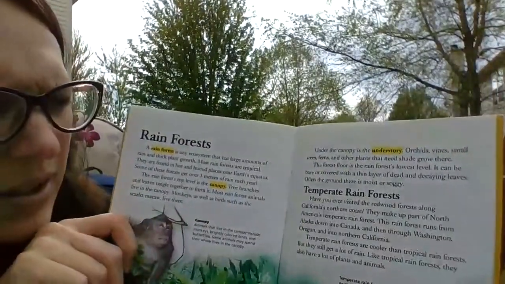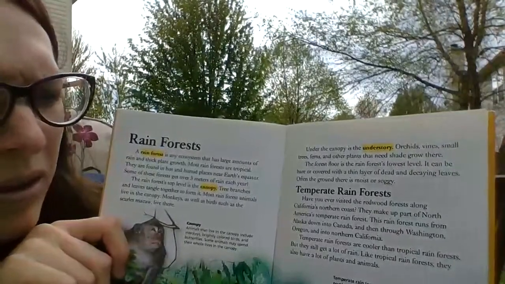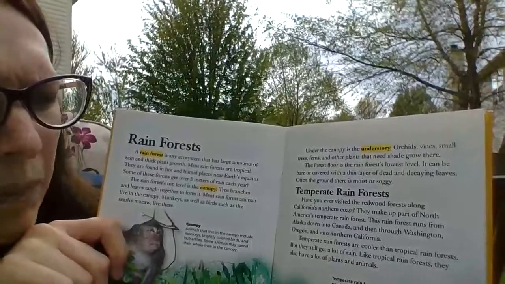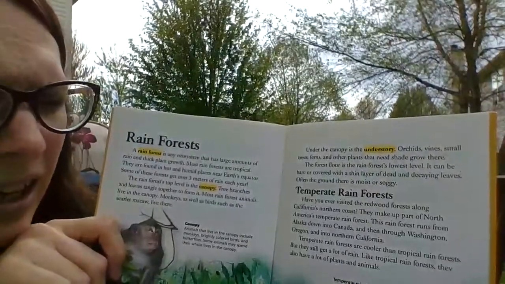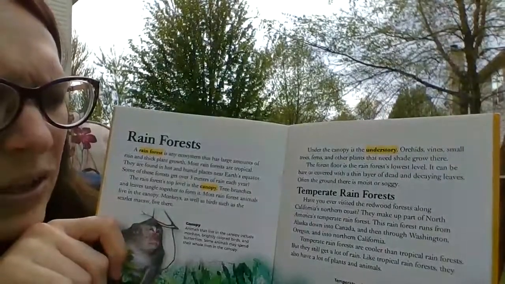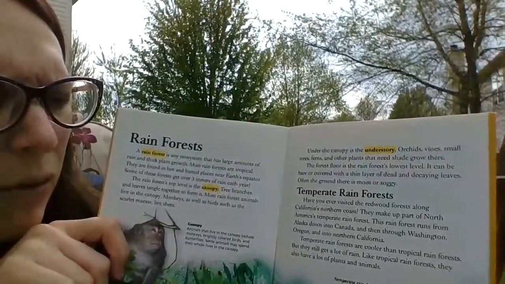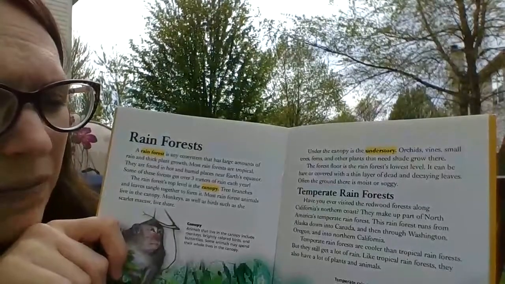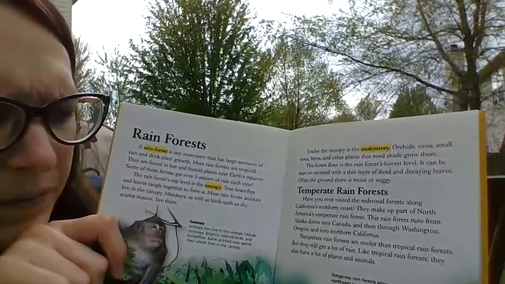Temperate rainforests. Have you ever visited the redwood forests along California's north coast? They make up part of North America's temperate rainforest. This rainforest runs from Alaska down through Canada, and then through Washington, Oregon, and into northern California. Temperate rainforests are cooler than tropical rainforests, but they still get a lot of rain. Like tropical rainforests, they also have a lot of plants and animals.